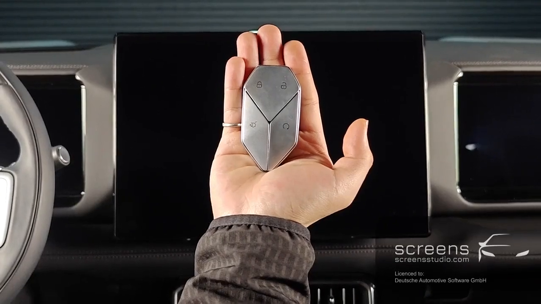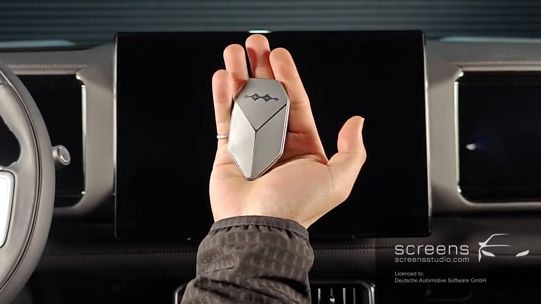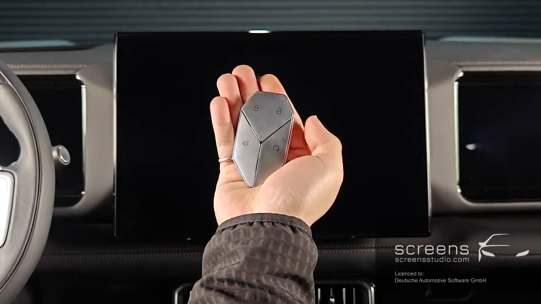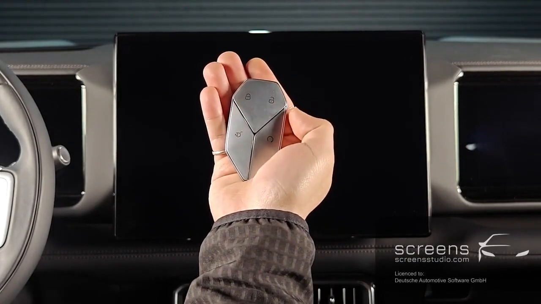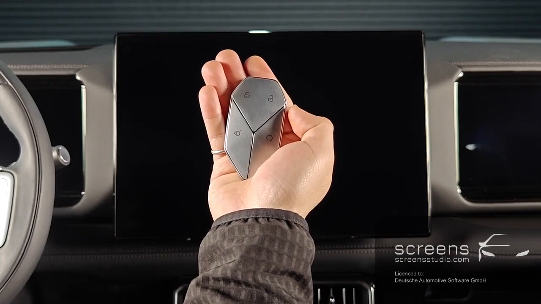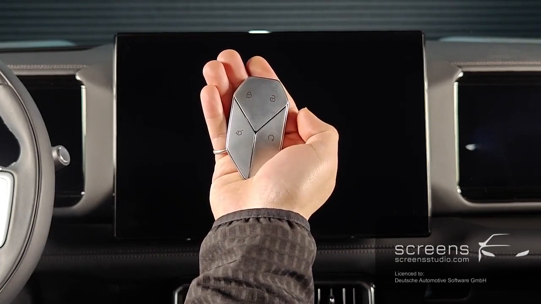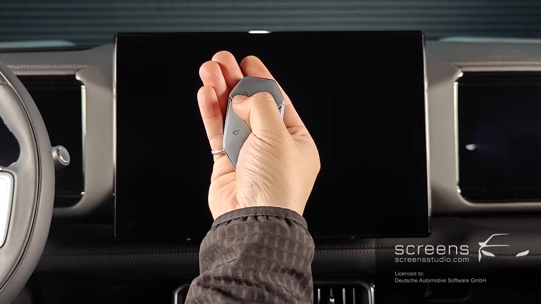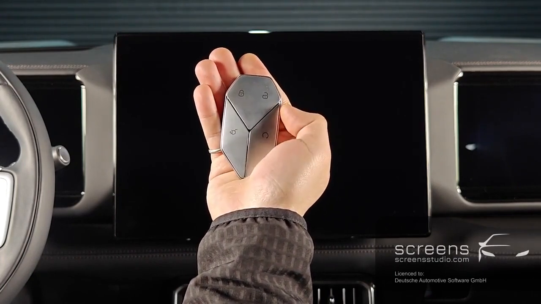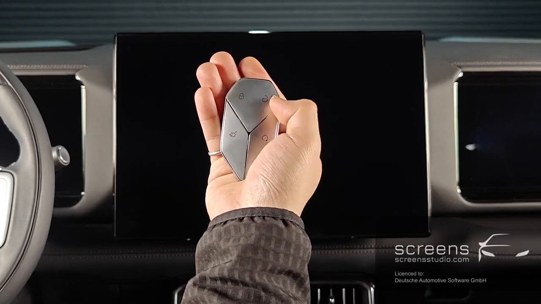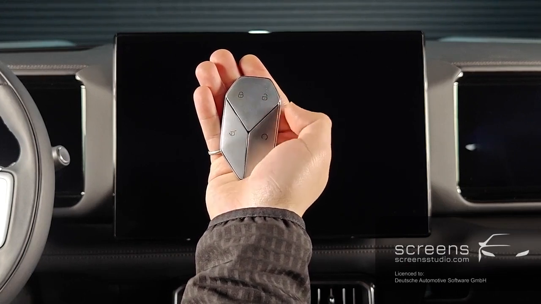For the car overview, as always, we'll start with the key. We can press the first button to lock the car, press again to activate the car locator mode, long press to close the windows. Press the second button to unlock the car, long press to open the windows.